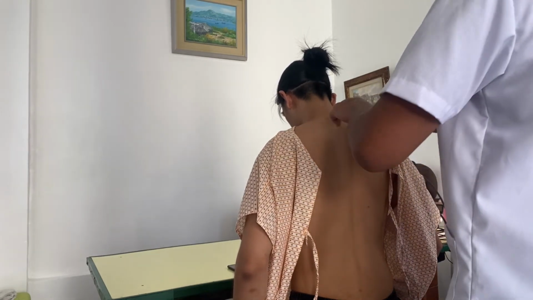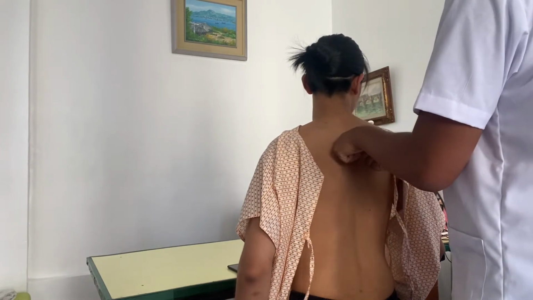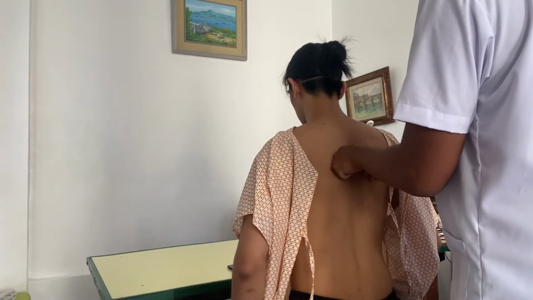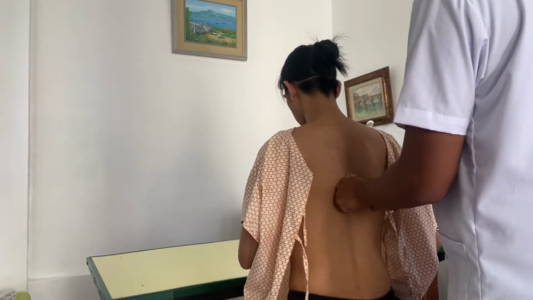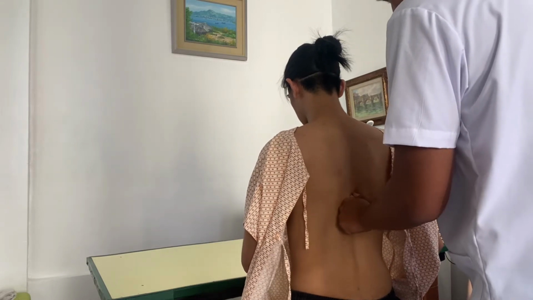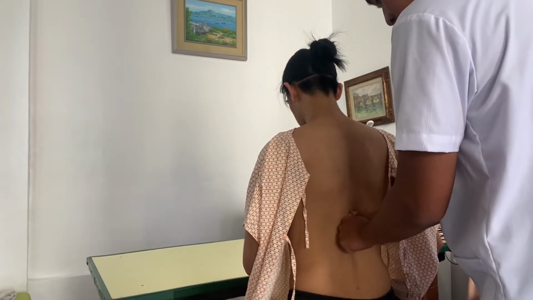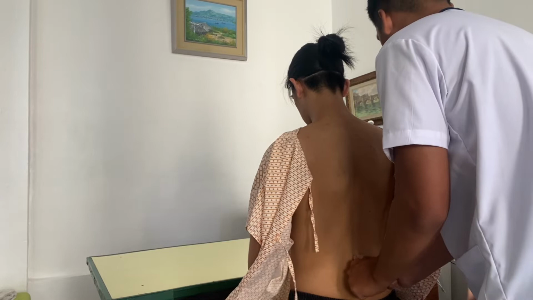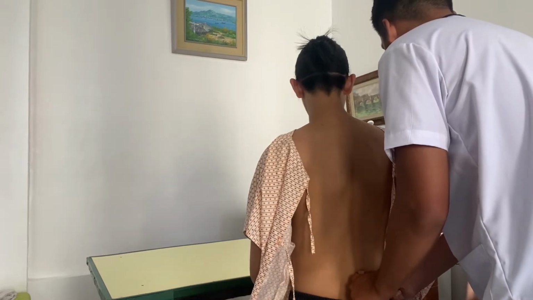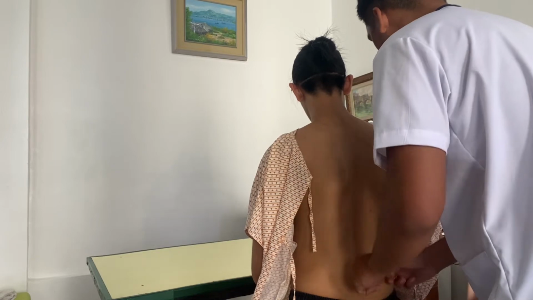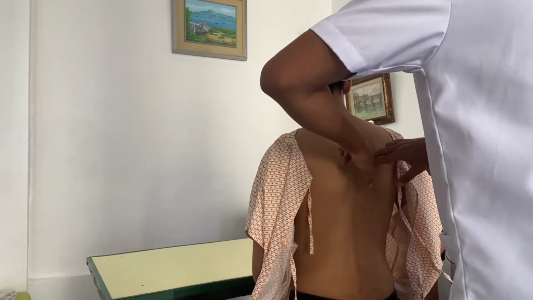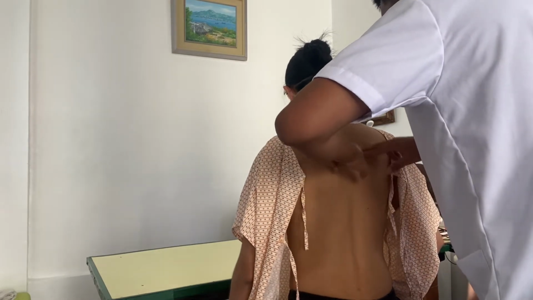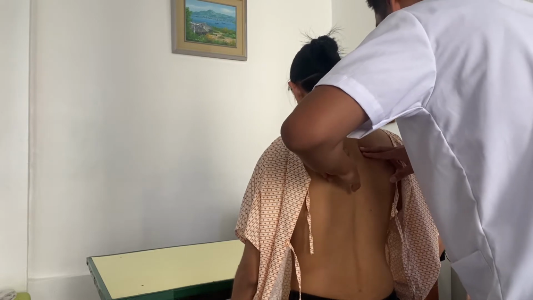Now I am palpating. Okay, I'm palpating the spinous process of each vertebra with my thumb. I'm assessing for tenderness. And I have noted that there is no tenderness in each vertebra of the spinous process. I also noted that it's not painful. And then I will palpate the paravertebral muscles for tenderness and spasm, which at the end I will find none, and he also felt no pain.